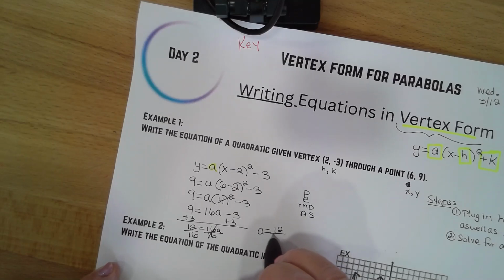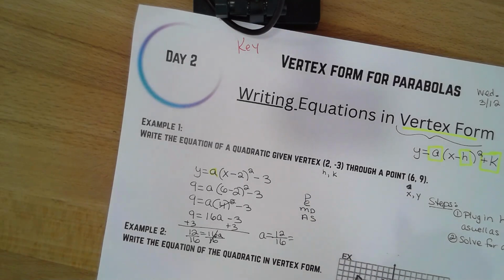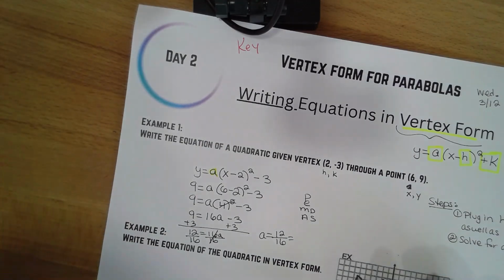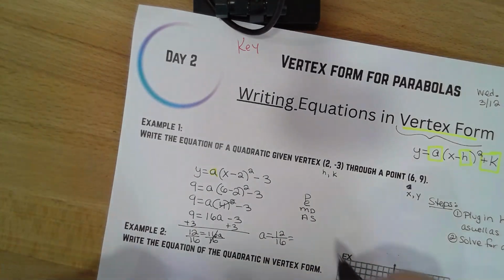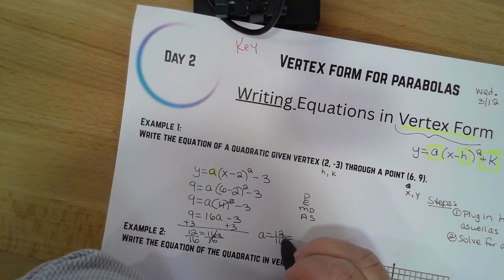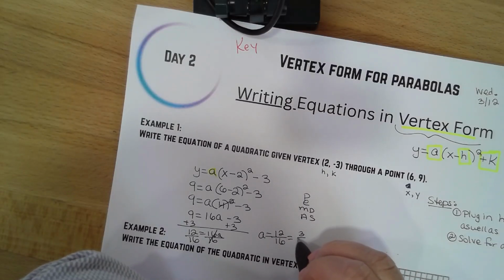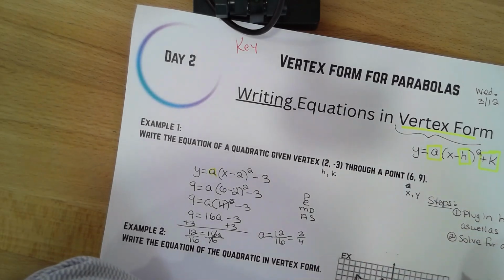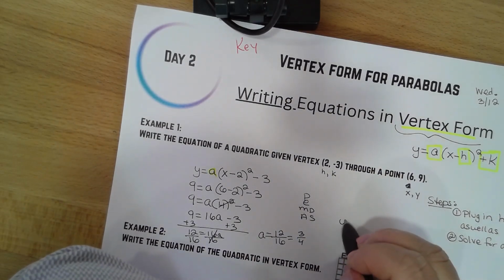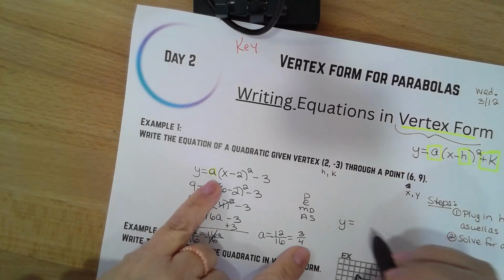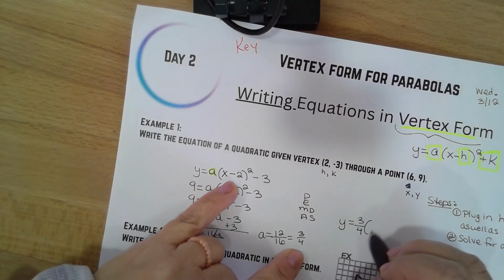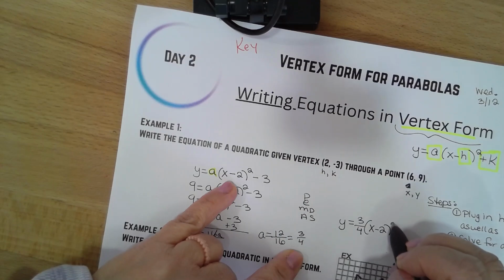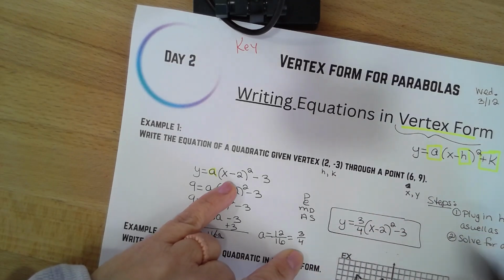So a is 12 over 16, let's reduce that. What do we get? 3/4. So what's our equation? y equals 3/4 times (x minus 2) squared minus 3.